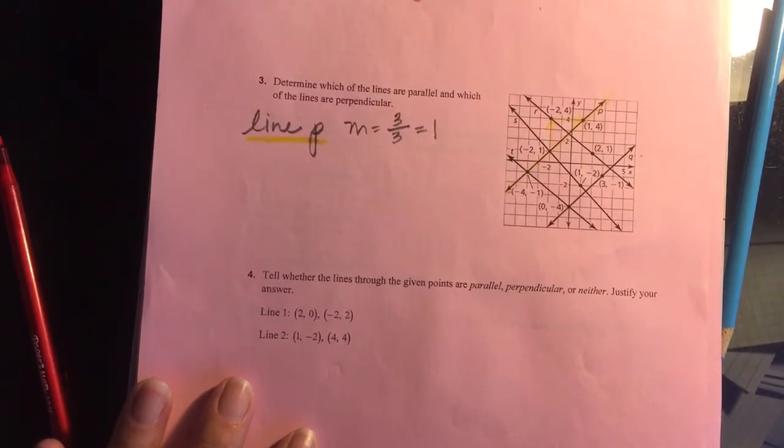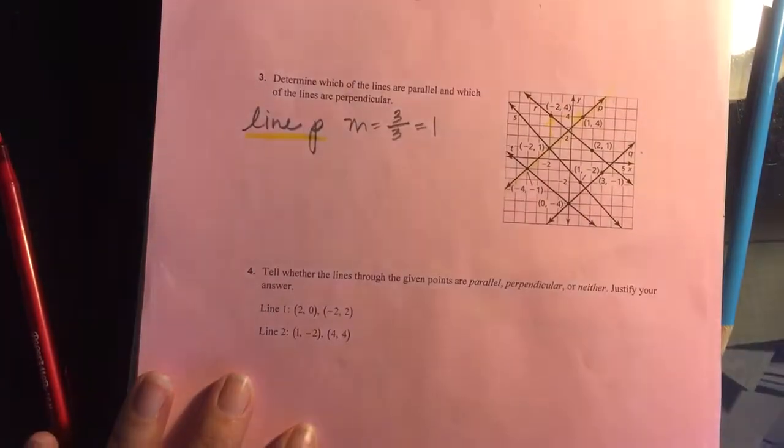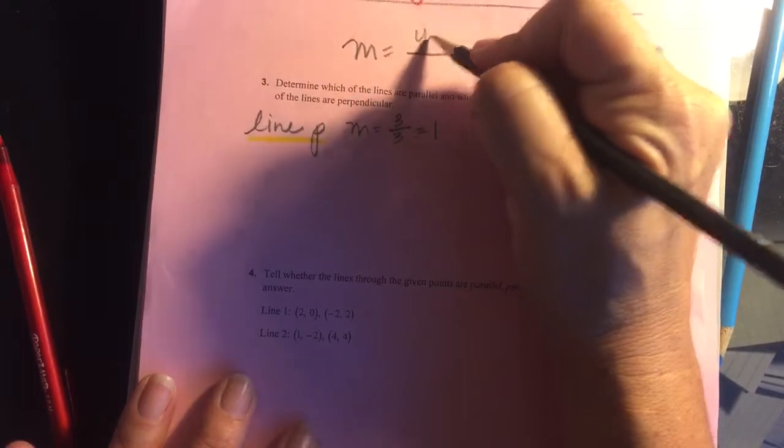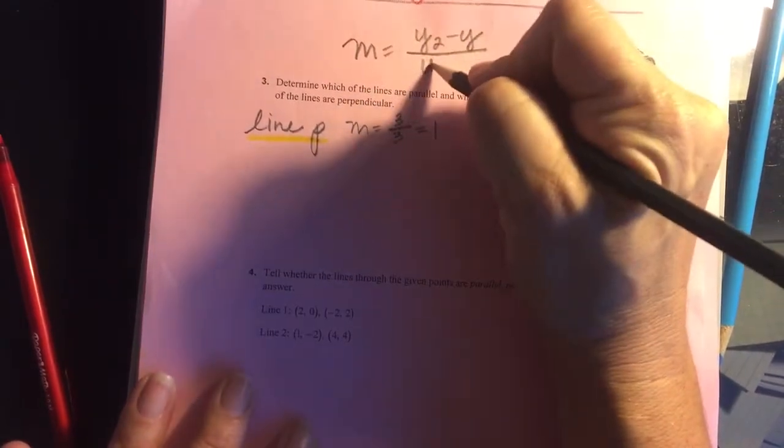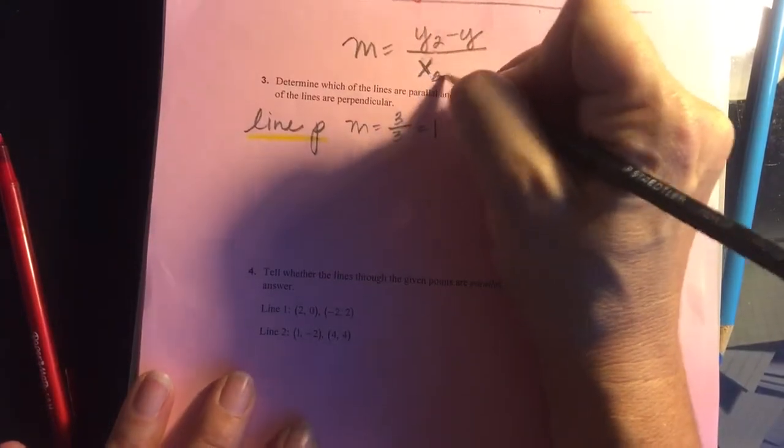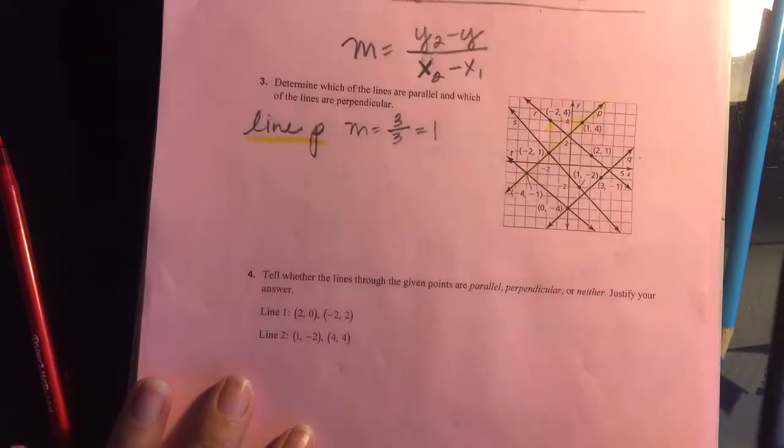So just picking out points there. I could also be calculating slope by doing the math with the difference of the y's divided by the difference of the x's. But since we're in a picture, we might as well make our life easier and just count.